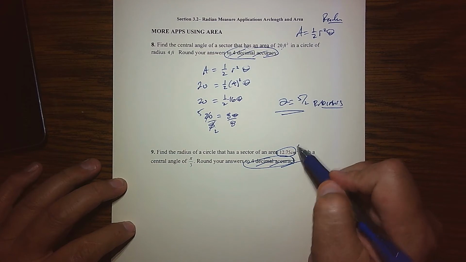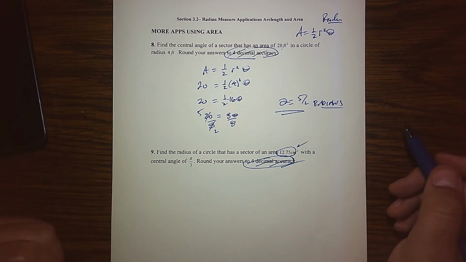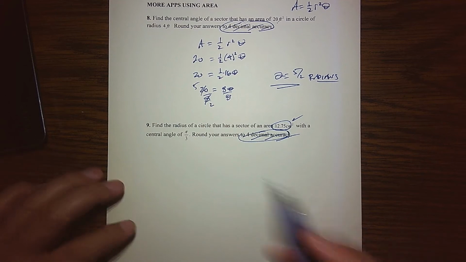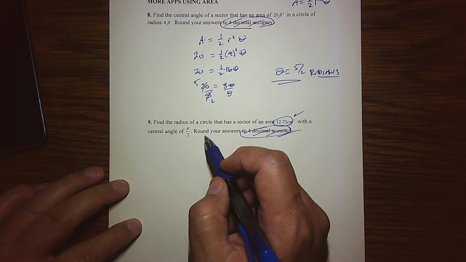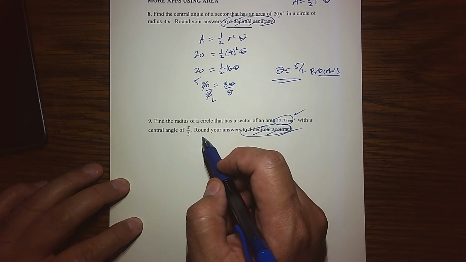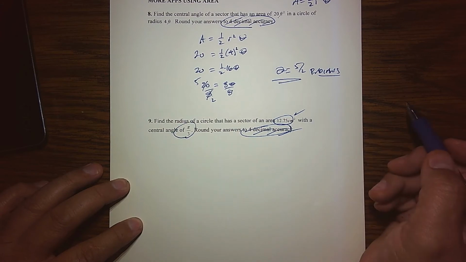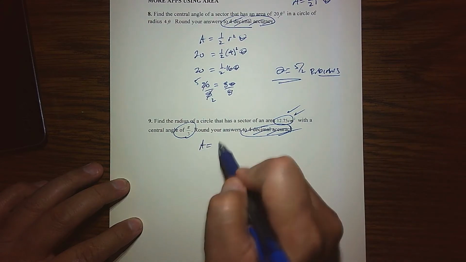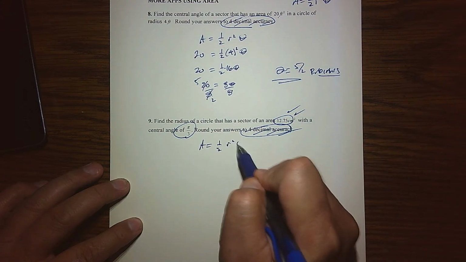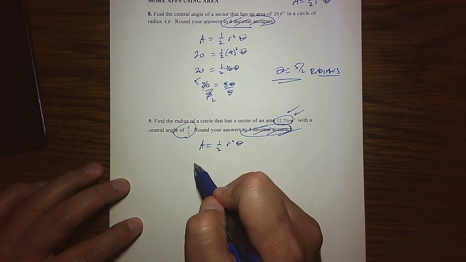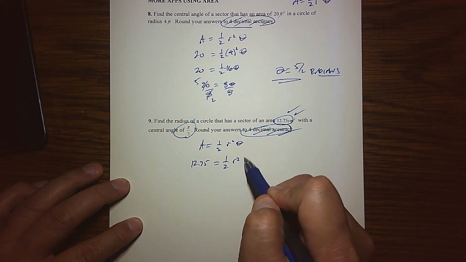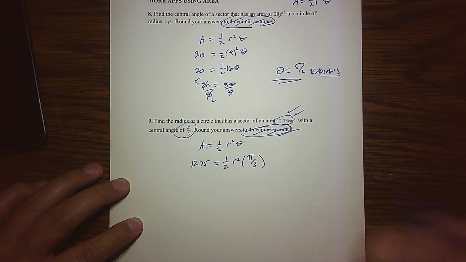Follow my own rules. There's a couple of decimals in here, so rather than pushing that more complicated fraction around, we will turn to technology. But I'll try to do it to the bitter end. So in this case, we already know the central angle is pi over 3, and the area is 12.75. So our formula is this: my area is 12.75, and the angle is pi over 3.